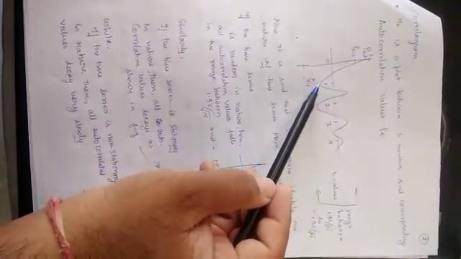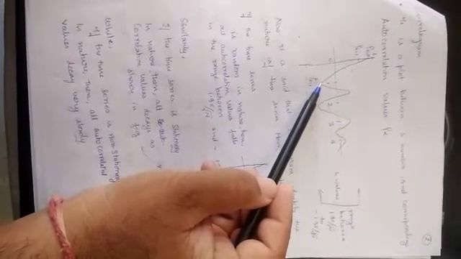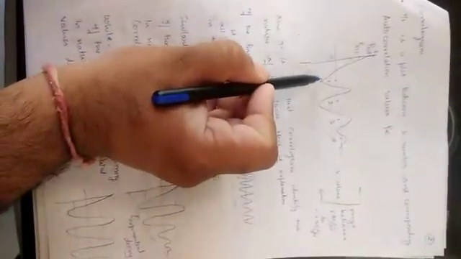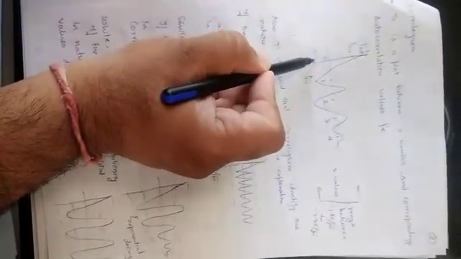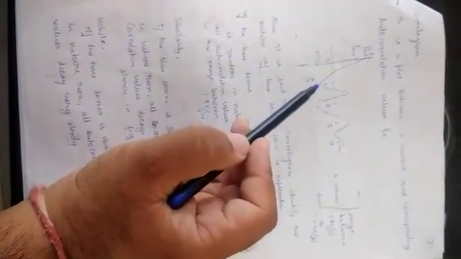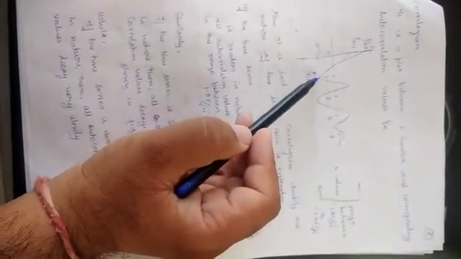Because the value is negative, you can see I have marked a point over here on the negative side of the plot. At this particular point it is minus 0.72. So based on that table you can mark this point.